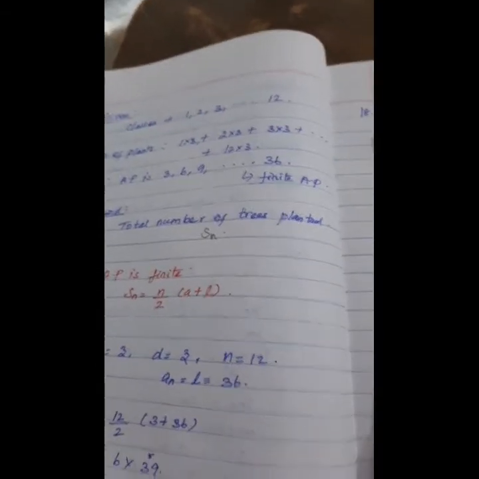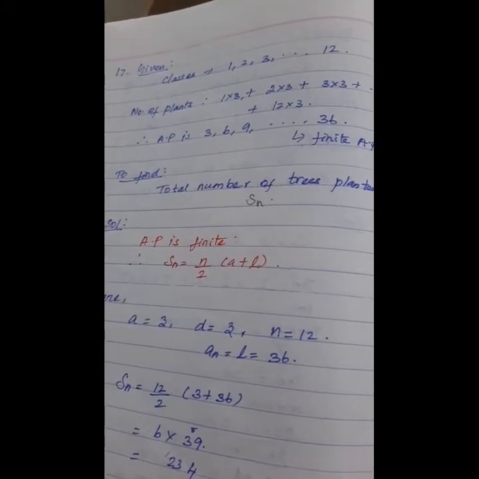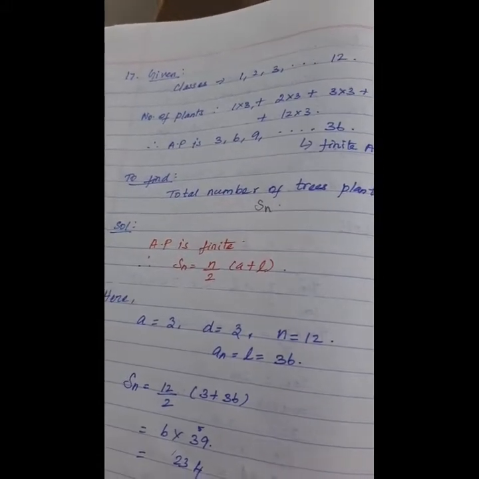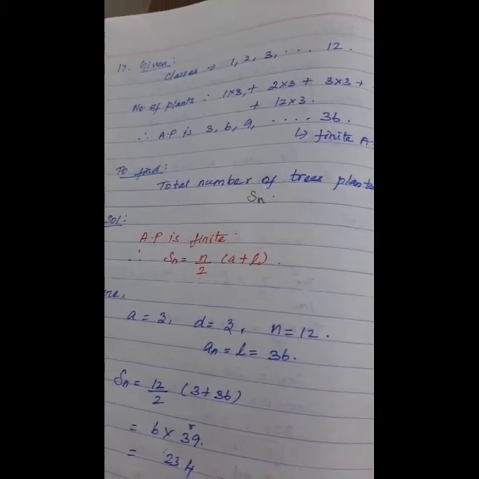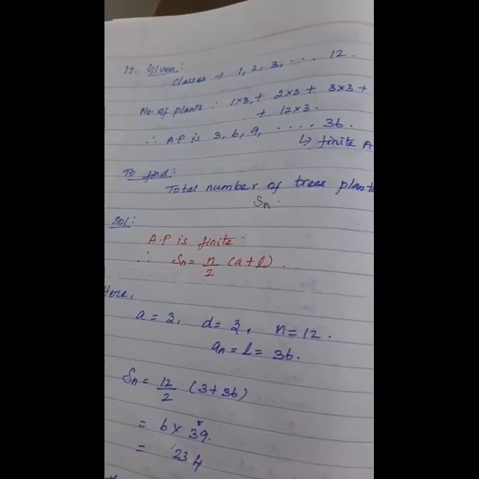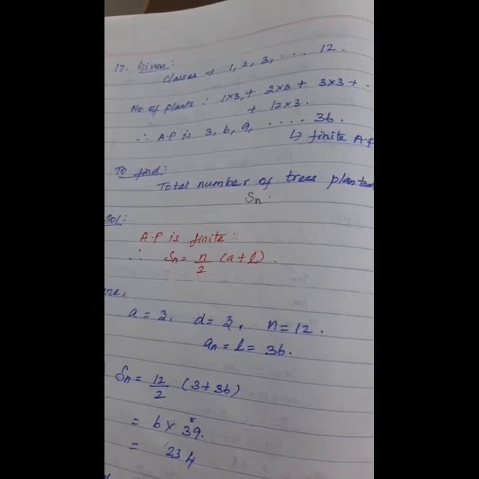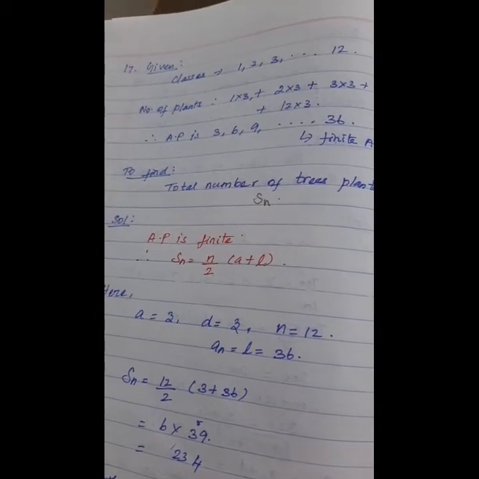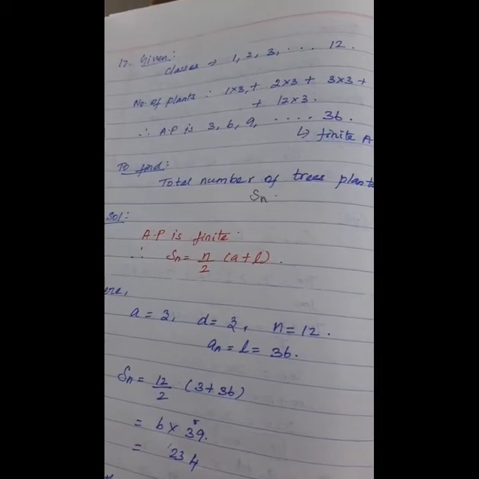Let us do the next sum now. That is your 17th sum. Before moving into the sum, let us read what is given as the question in your content book. Question number 7 says: in a school, students thought of planting trees in and around the school to reduce air pollution. It was decided that the number of trees that each section of each class will plant will be the same as the class.